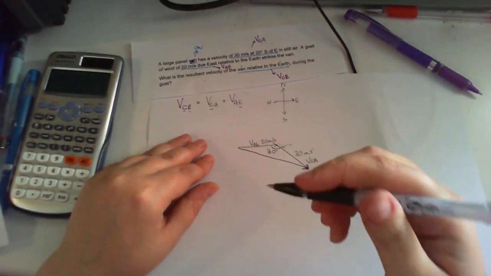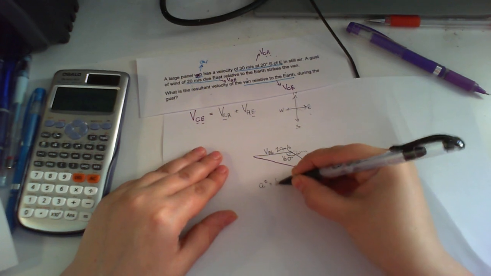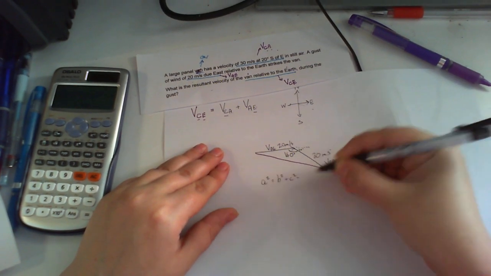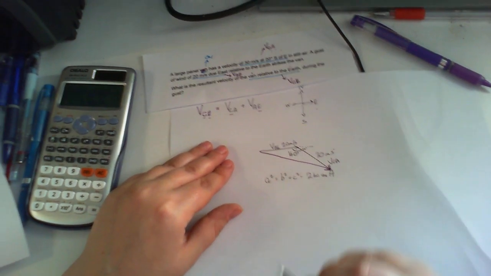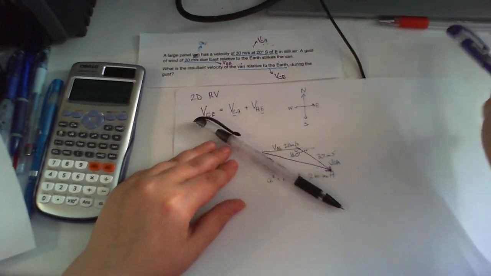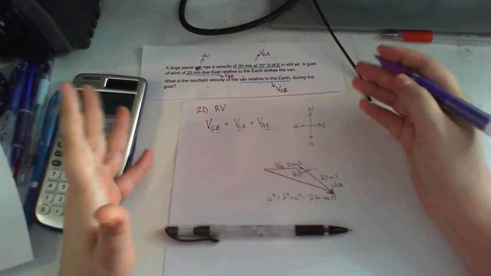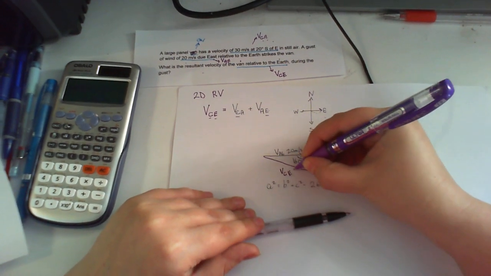Okay, what can we use? We can use our cosine rule. Nice simple one. A squared equals B squared plus C squared minus 2BC cos A. Remember I said label everything. This is why we get confused. Velocity of the car relative to the earth, question mark.